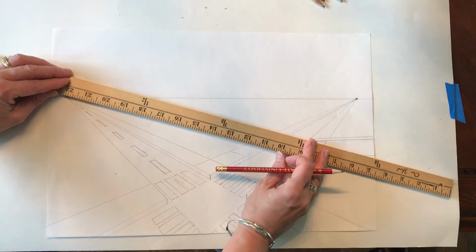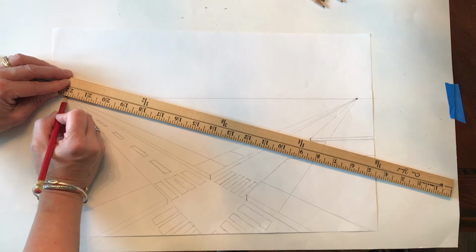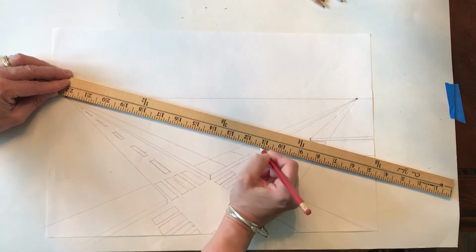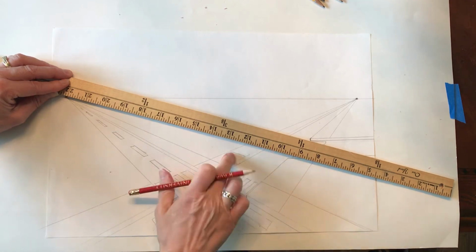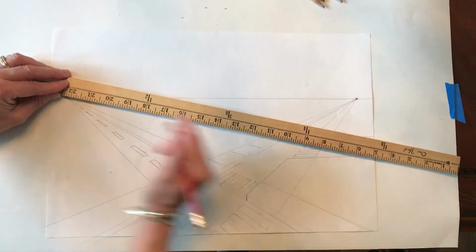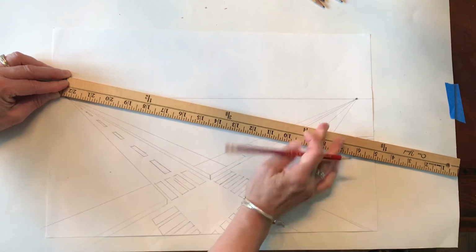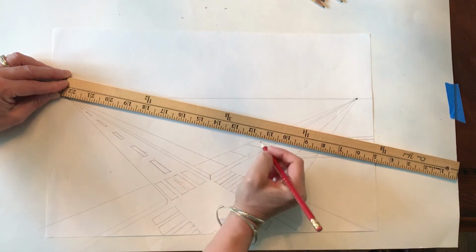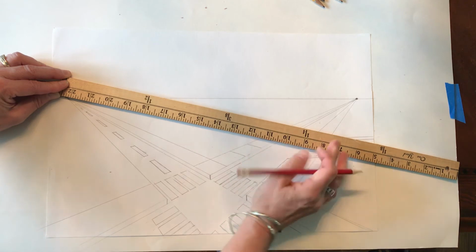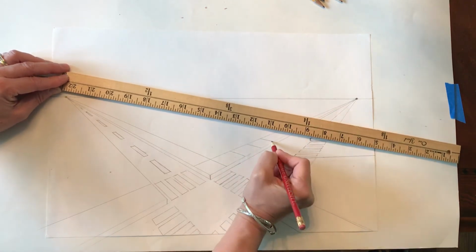So I would probably do several of them. And again, I'm making sure my vanishing point is on the ruler. And I'm just connecting from this line to this line. And I'm making sure that, so I do a couple of them that might be the same distance, and then I might just start bringing it in just slightly, so that this space is a little bit shorter, less.